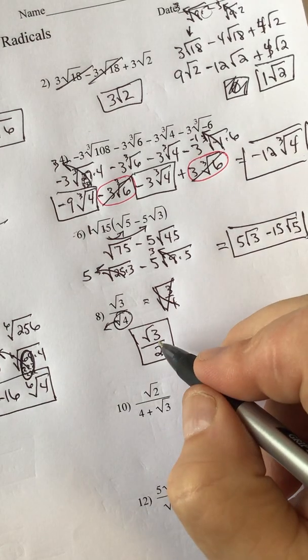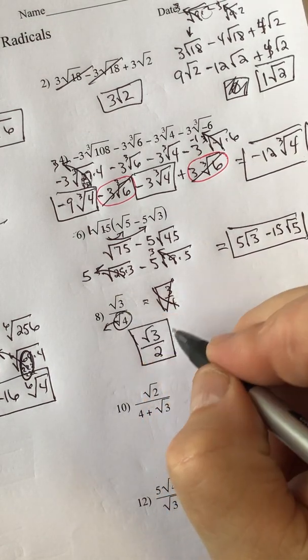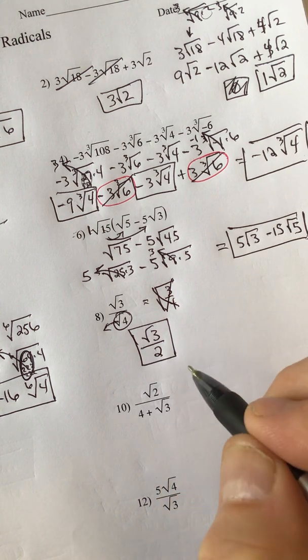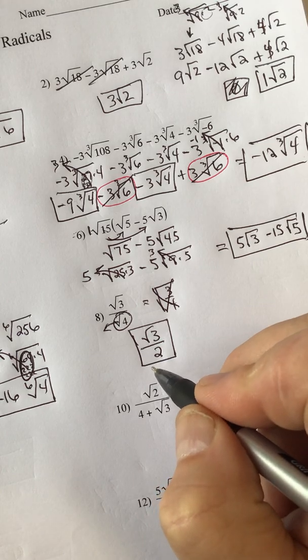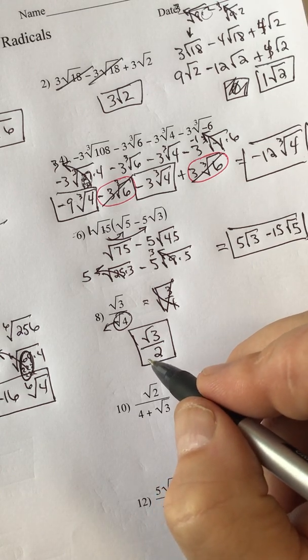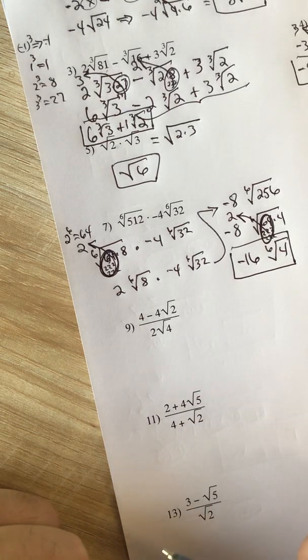Now for square roots, for fractions, you don't want to have a square root on the bottom. So if there were a square root on the bottom, we would fix it like we did in some videos before. Okay, so that's what's got to happen here.